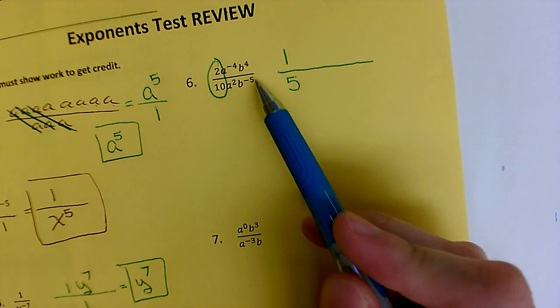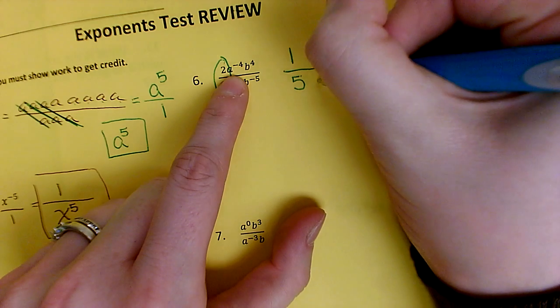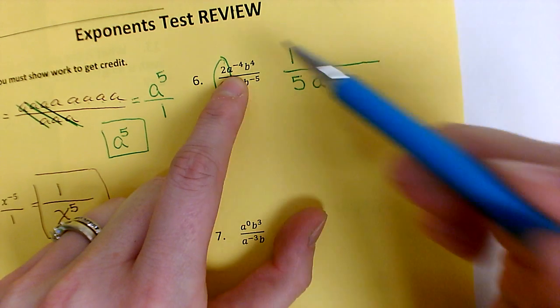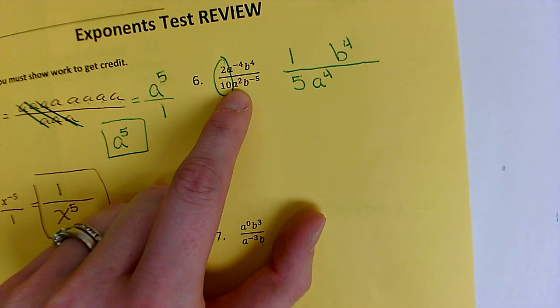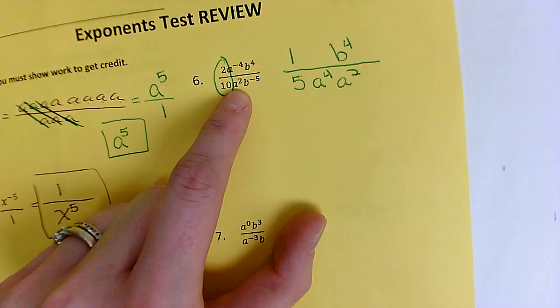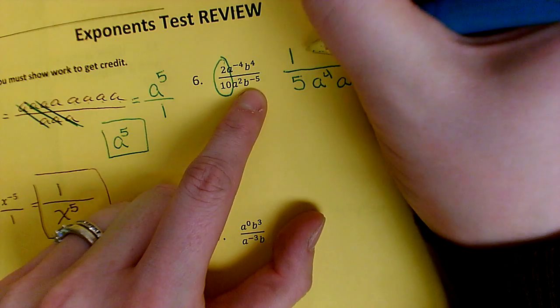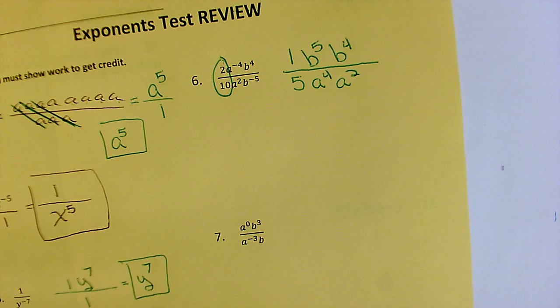I do have negative exponents here, so before I can do anything else, let's move some stuff around. That one moves up or moves down. This b can stay where it was because it was already positive. That a squared can stay down there because it was positive, and b to the negative 5 needs to move up, so now it can be positive.